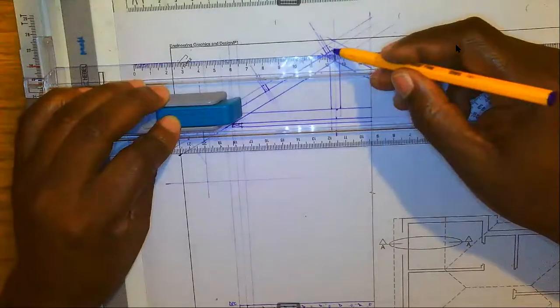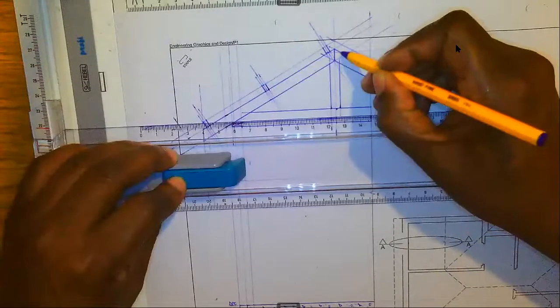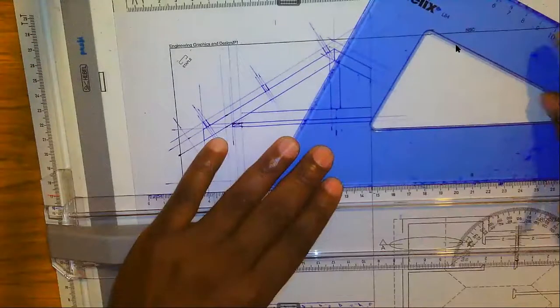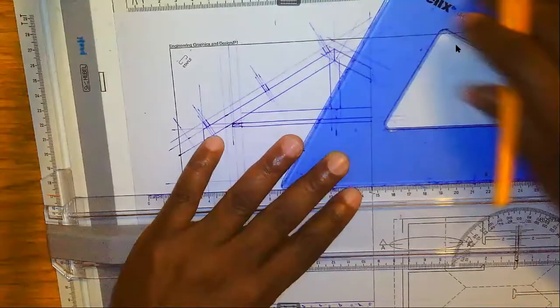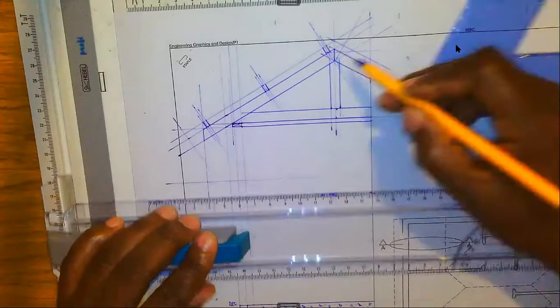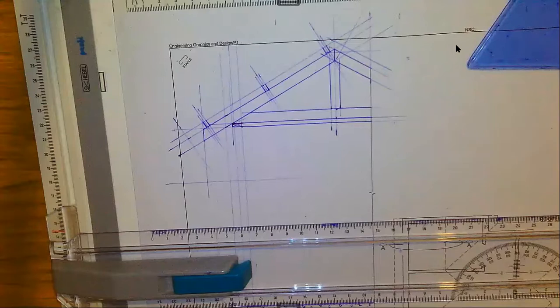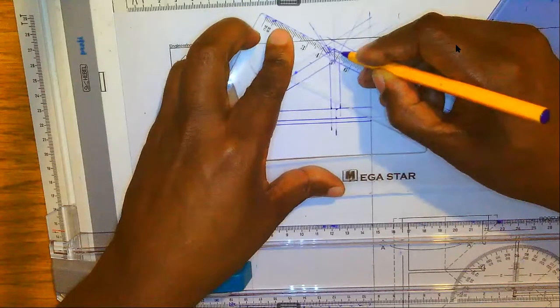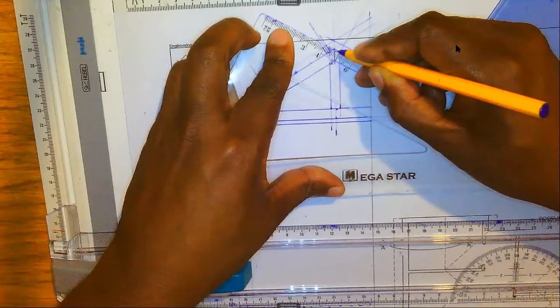So you can transfer this one, you mark a point like this, and again, you draw at 60 degrees, like that. You also measure either side 1 millimeter, 1 millimeter. So I'm going to do that. 1 millimeter and 1 millimeter like that.